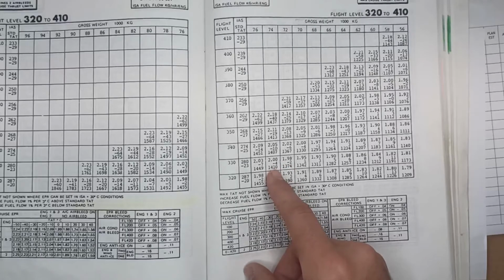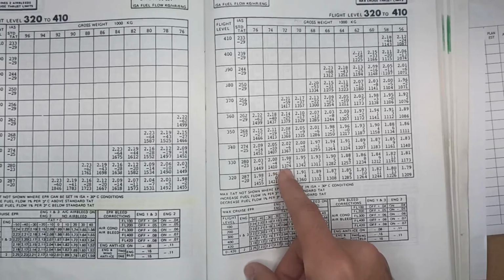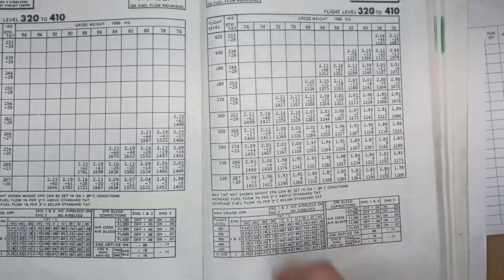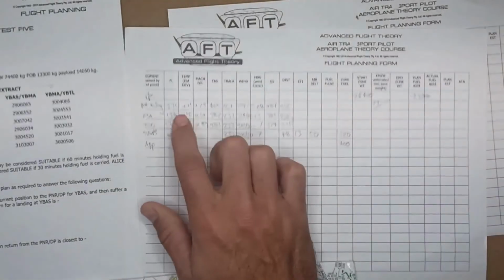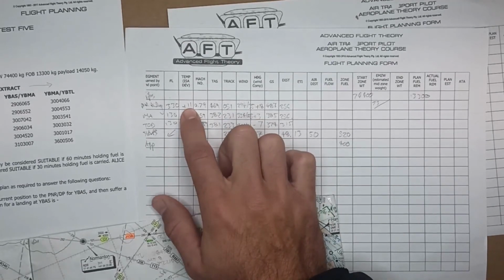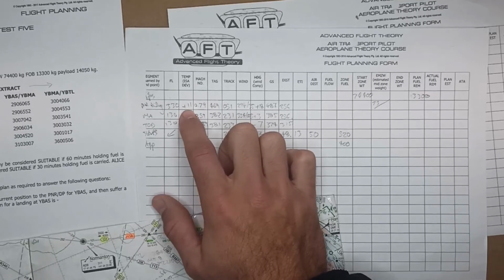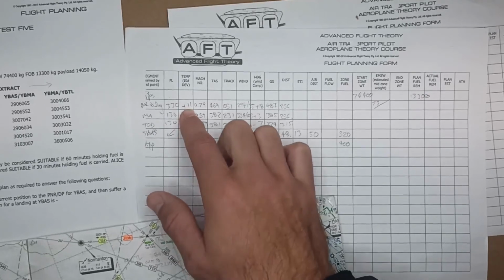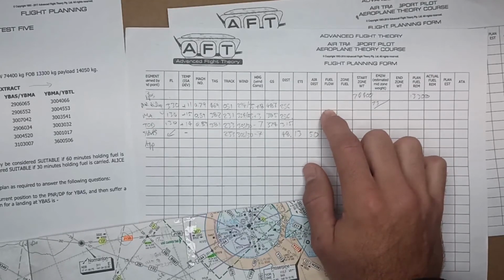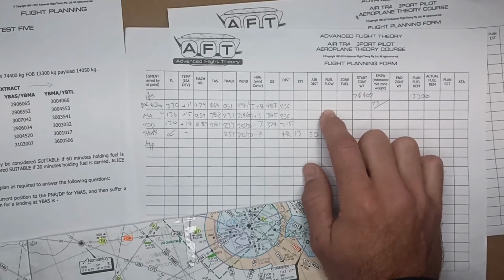So 1410 plus 1374 divided by 2 times by 3 engines times by ISA deviation, which was plus 11. So let's use 4. Times 1.04, 4%, it's closest to 12 because every 3 degrees we add 1% of fuel, and that will give us our fuel flow. Fuel flow should roughly be 4344.